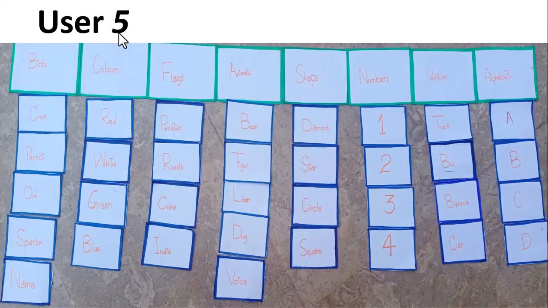Now the next picture is user 5. User 5's picture is also very simple and clear, and you can see the main menu of birds, and in the main menu of birds, first of all there is crow, parrot, owl, sparrow, and the user has selected the name option.